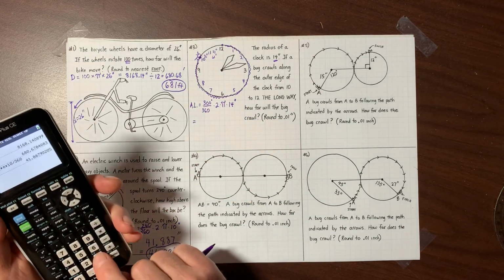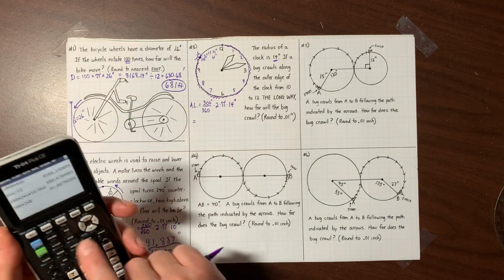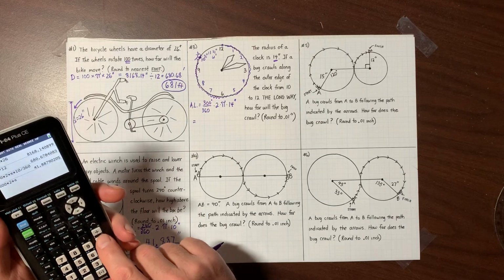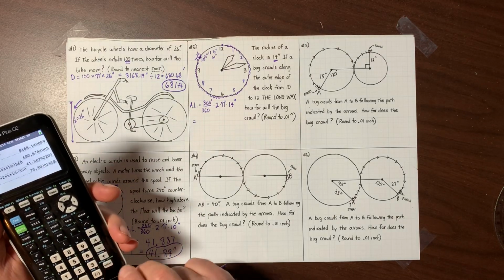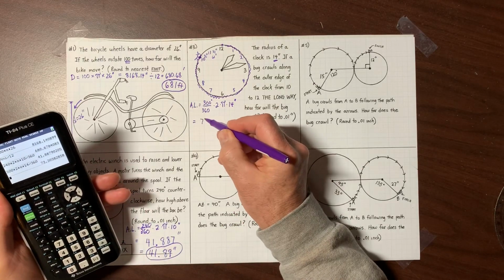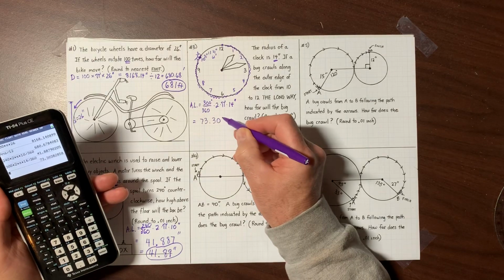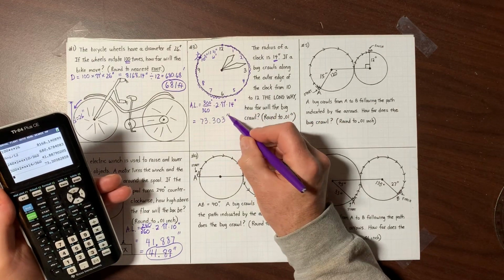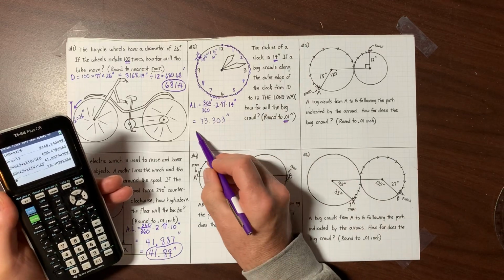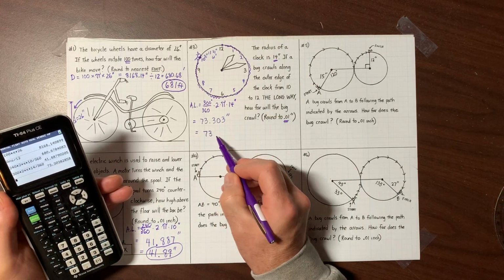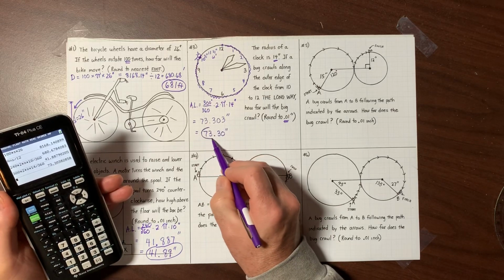I've got 300 times 2 times pi times 14 divided by 360, and I'm coming up with 73.303 inches. The problem says round to the nearest 0.01, so my final answer is going to be 73.30 inches.